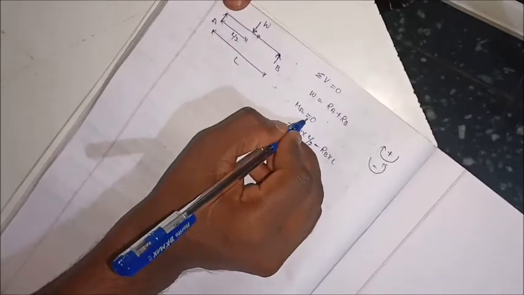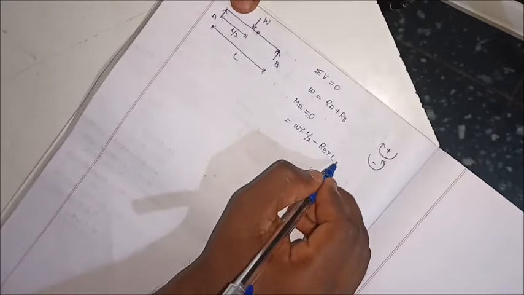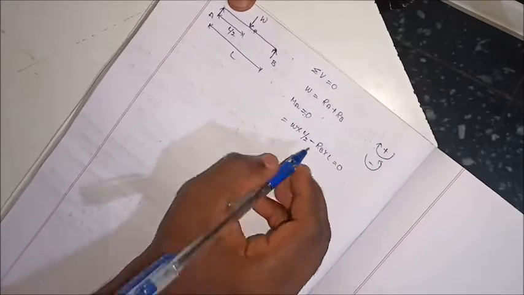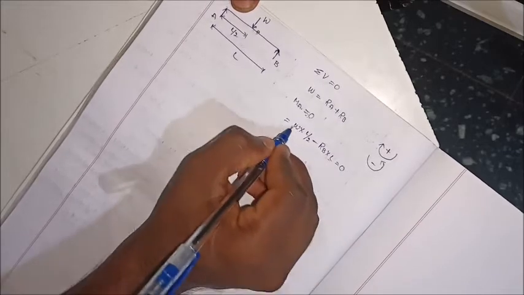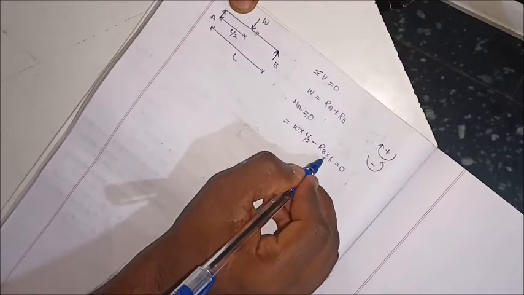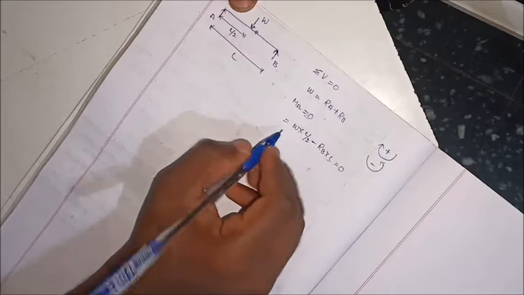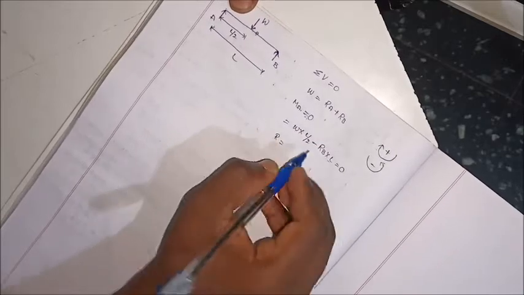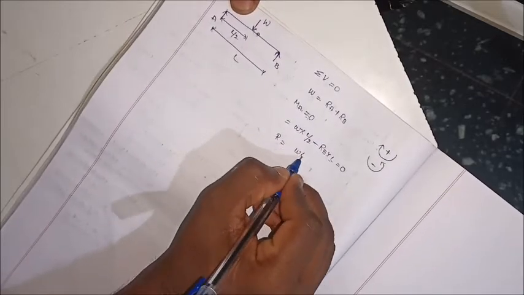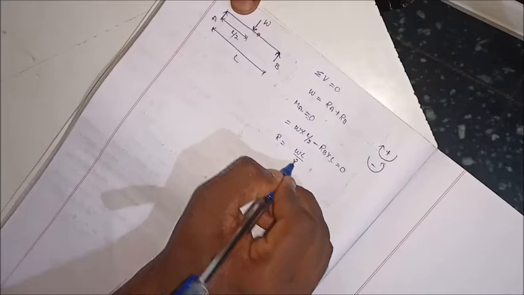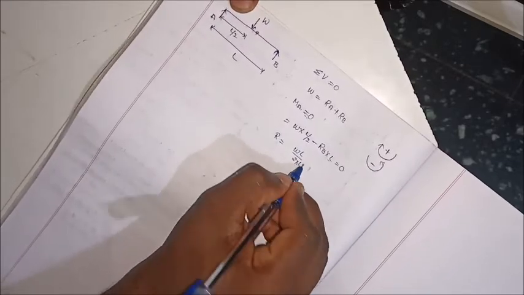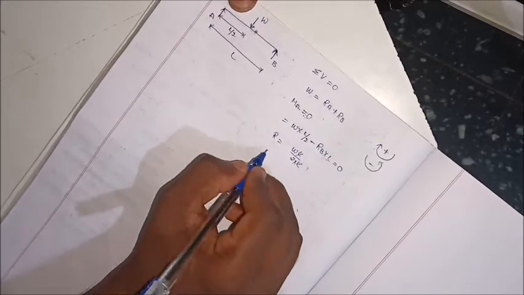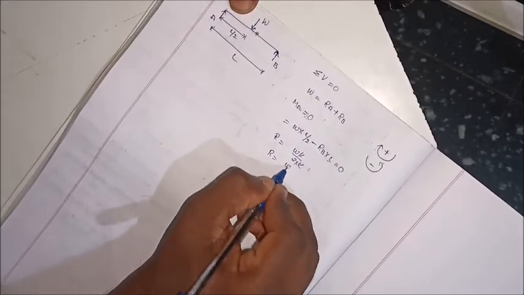You already know the moment at A is equal to 0. Just equate this moment equation to 0. We already know L and W, so from that we can calculate RB. RB equals W L by 2 divided by L. Both L cancel, so RB equals W by 2.